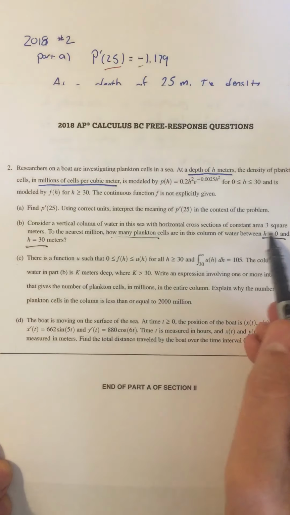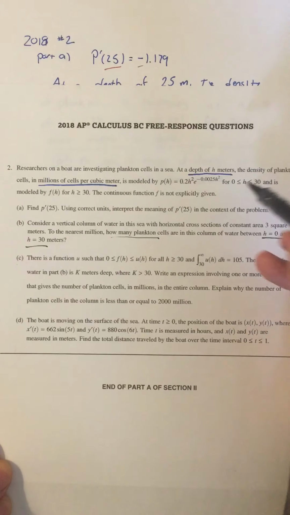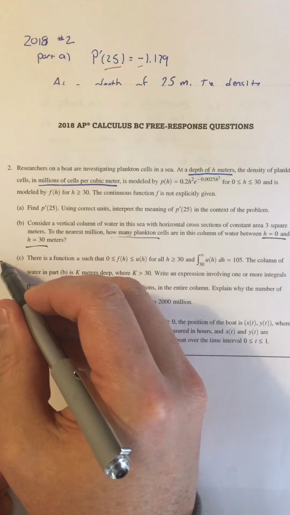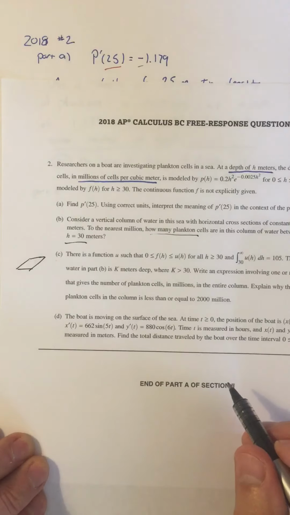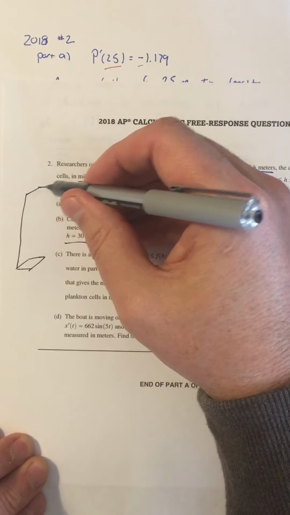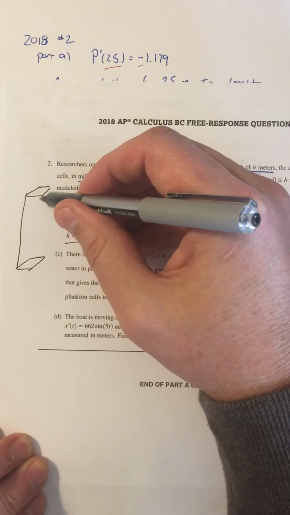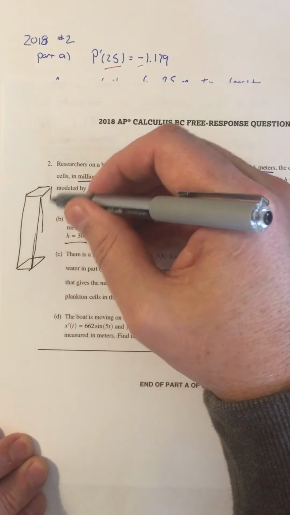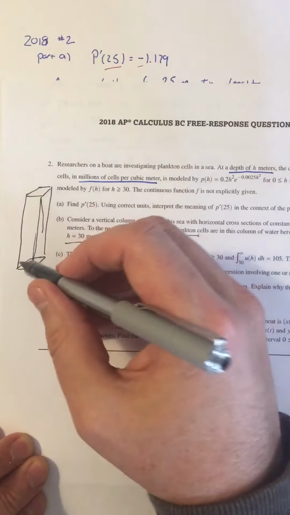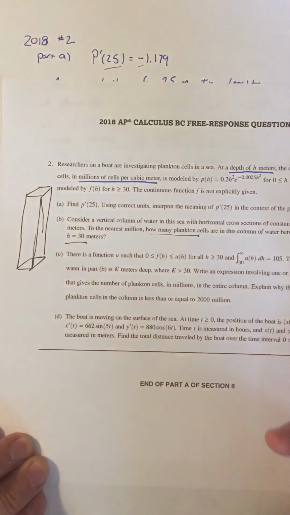So if it weren't for this 3 square meters, we could just do the integral of p of h. We have a cross-sectional area of 1 square meter, and we're going from 0 to 30, imagining a column of water, and since this function gives the density of plankton in here, the integral of that function will give the total number of plankton.